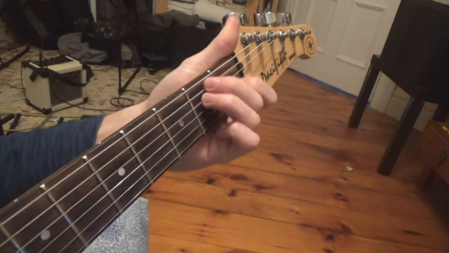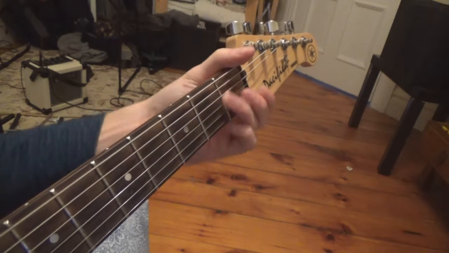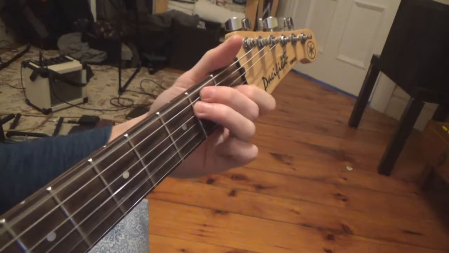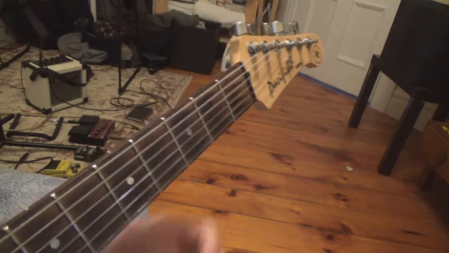Let's go with an E as well. Okay, let's go E major, okay? Where's that pattern? Here. Up one and then down. Here is the third. Pretty cool. The only exception, I guess, we could find is A.